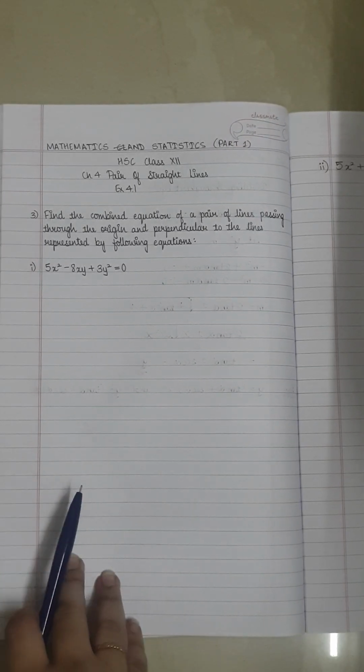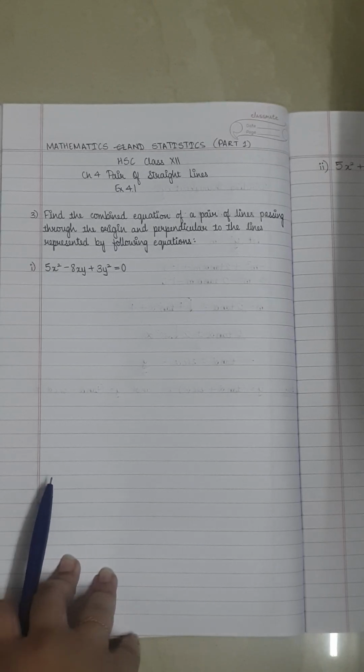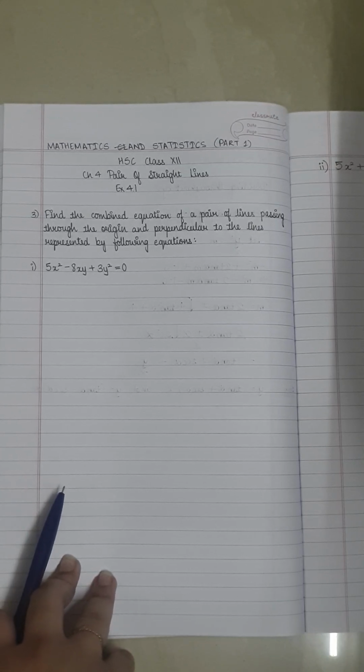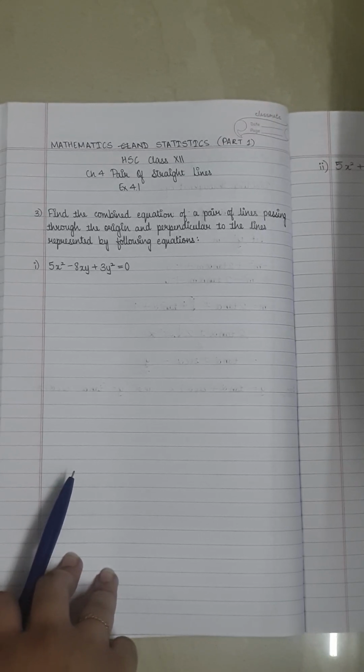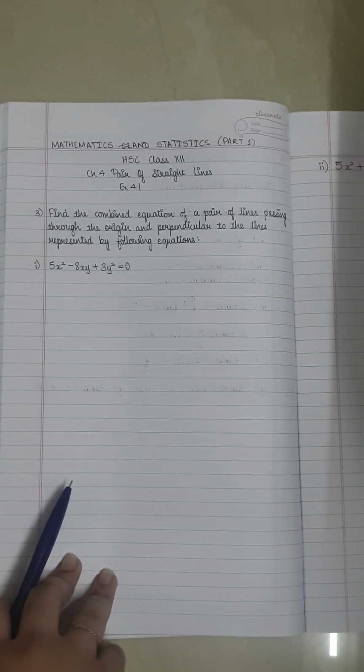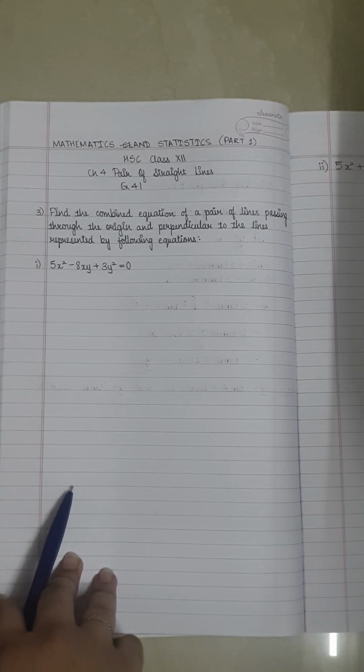In this video, we'll be doing question 3 from class 12 HSC's chapter 4, that is pair of straight lines, exercise 4.1. This is from mathematics and statistics part 1. We've already done questions 1 and 3, wherein we have found that if we are given two equations for two straight lines, we can combine them and form one equation for the pair of straight lines. And we also learned how to get those individual equations out of the equation of a pair, correct? So now in this case, you have to use those concepts and solve these questions.